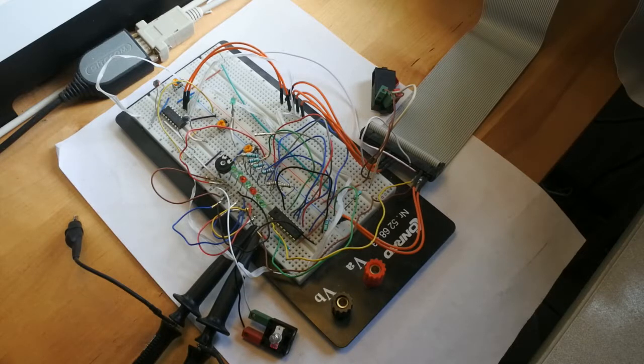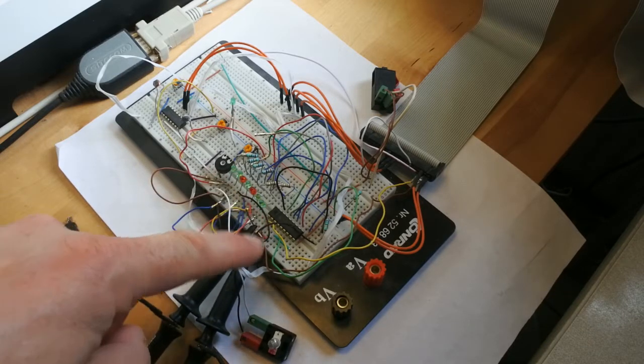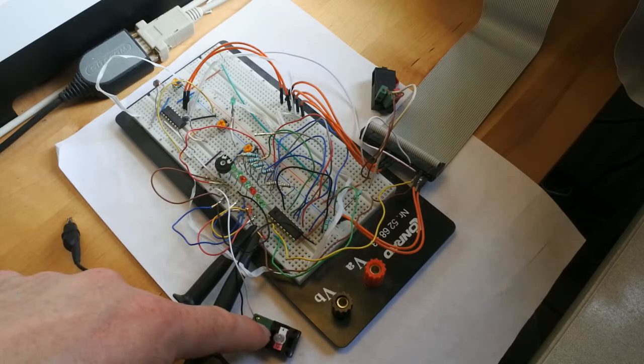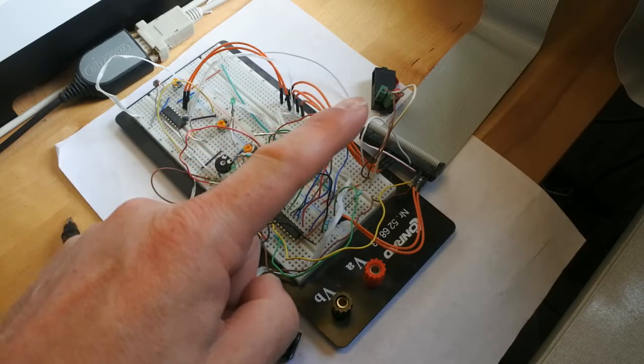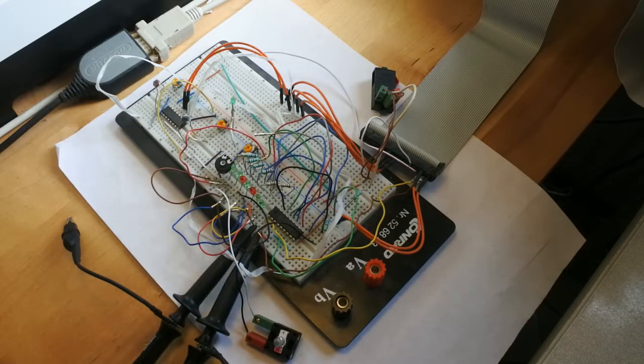And what I'm trying to do is, with these ordinary LEDs, this not so ordinary LED on that switch, trying to control things a little bit better.